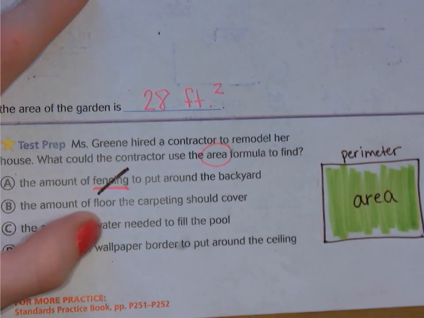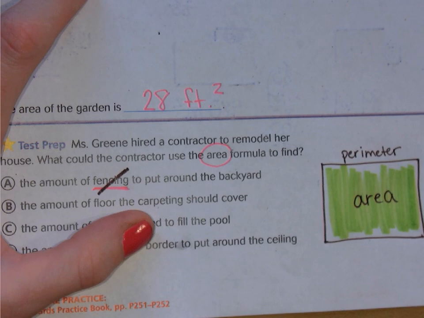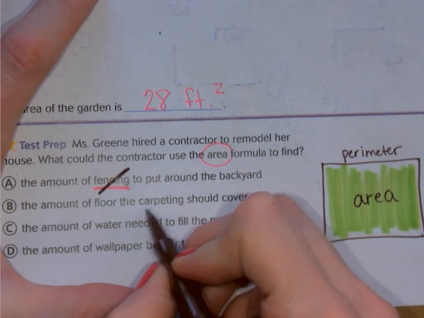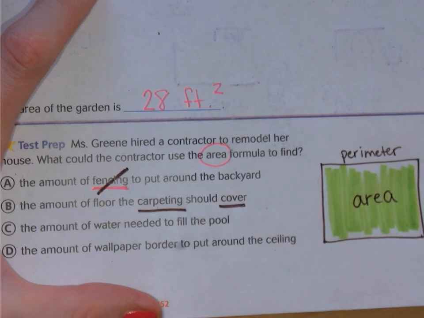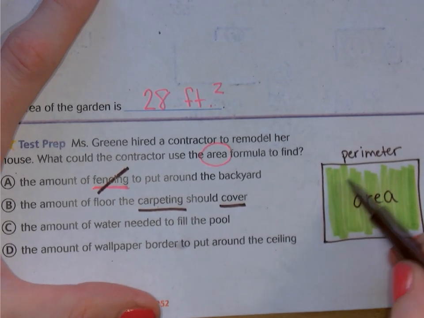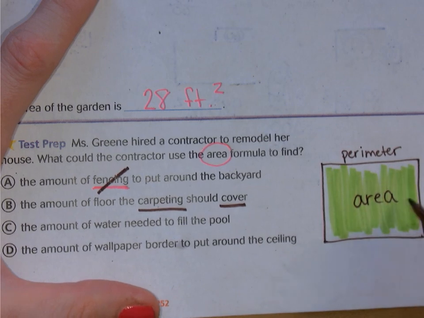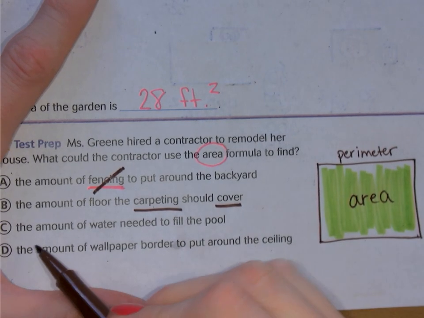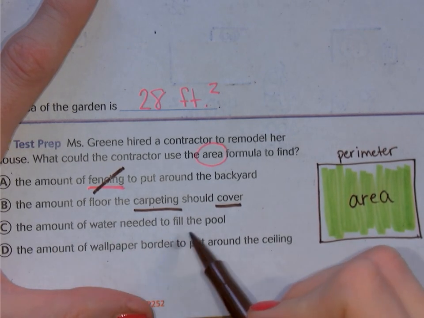The amount of floor the carpeting should cover. There's a clue word right here. There's a clue word of carpeting and there's a clue word of cover. Imagine if my backyard were carpeted. The carpet would be all this green space. Would that be an area problem? Maybe. Let's look at C, the amount of water needed to fill the pool.